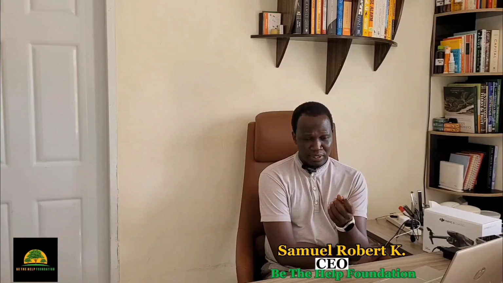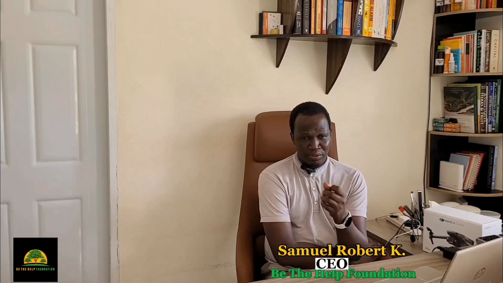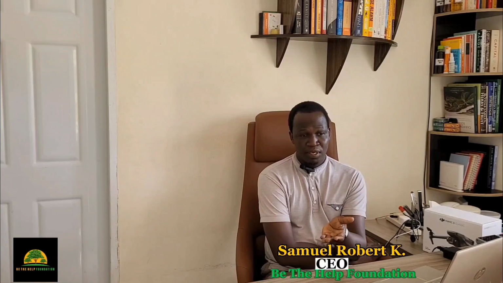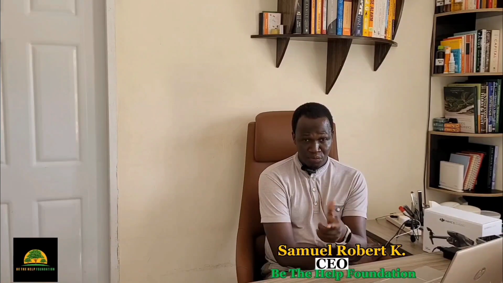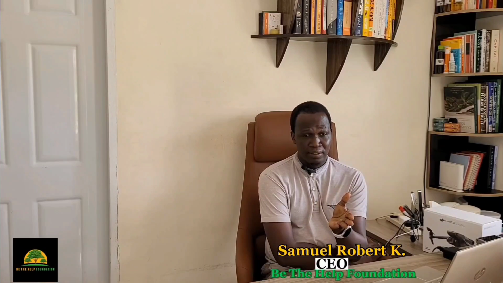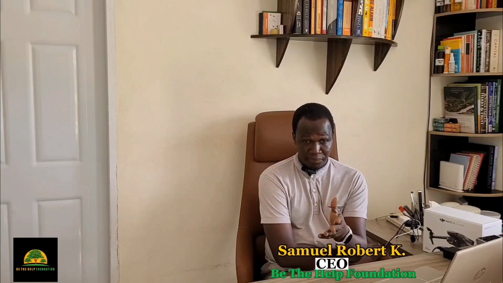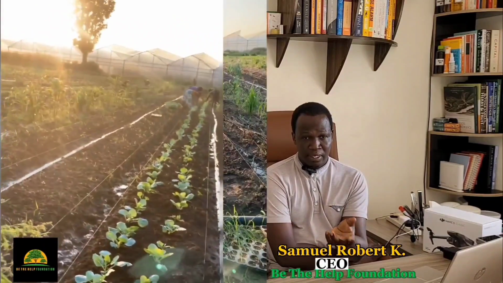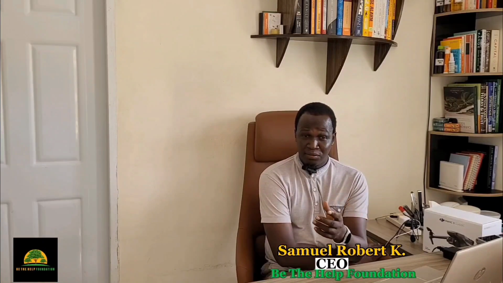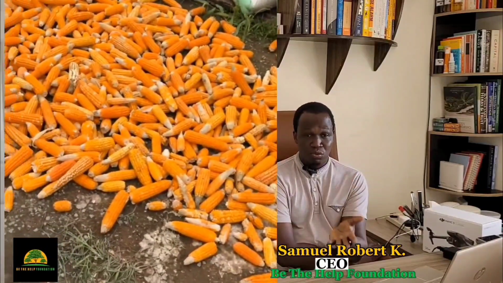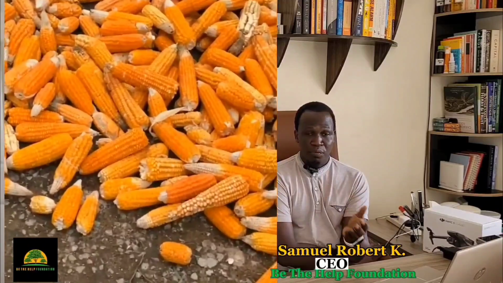One of the most frequently asked questions is always: why this system of agroforestry? And the simple answer is always to put more money, or if you want to put it in a popular vocabulary, to increase the yield of the smallholder farmer. Secondly, to also provide food and overall psychological security to the farmer.